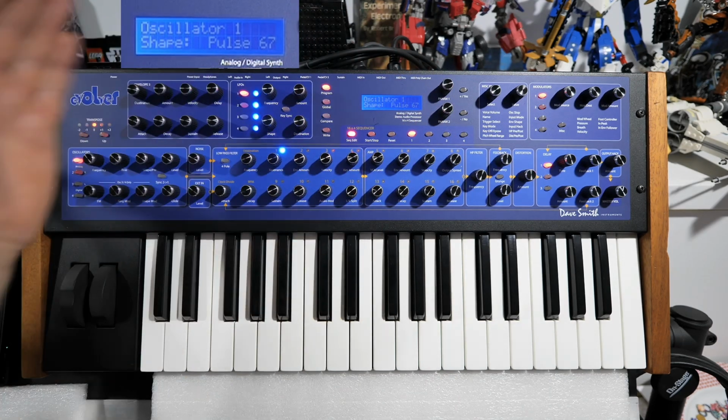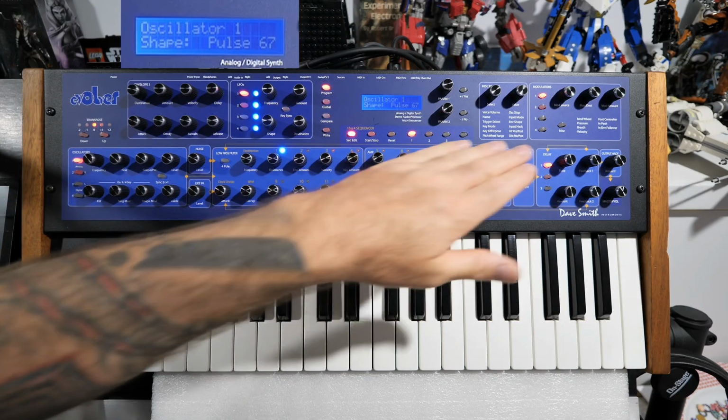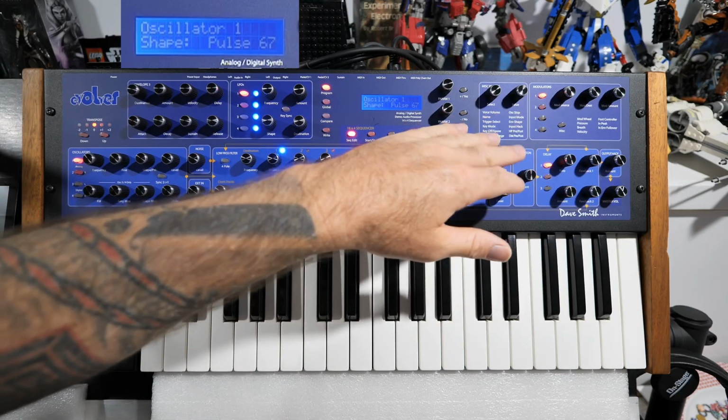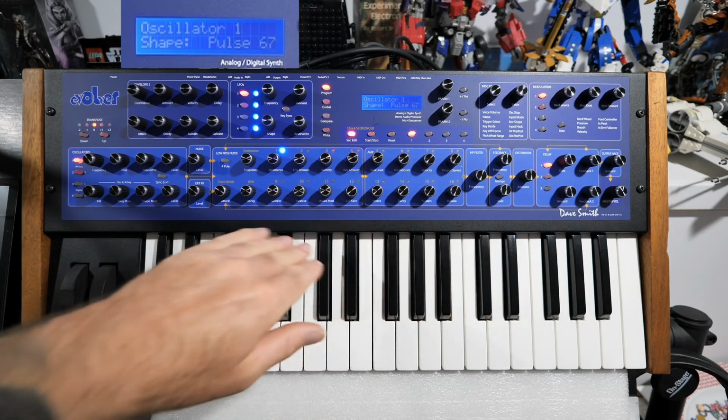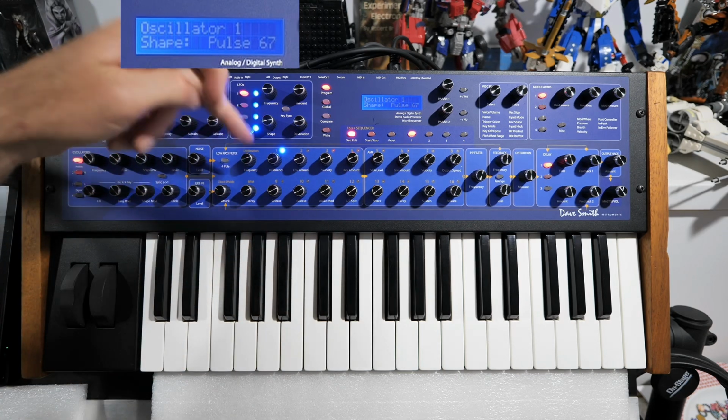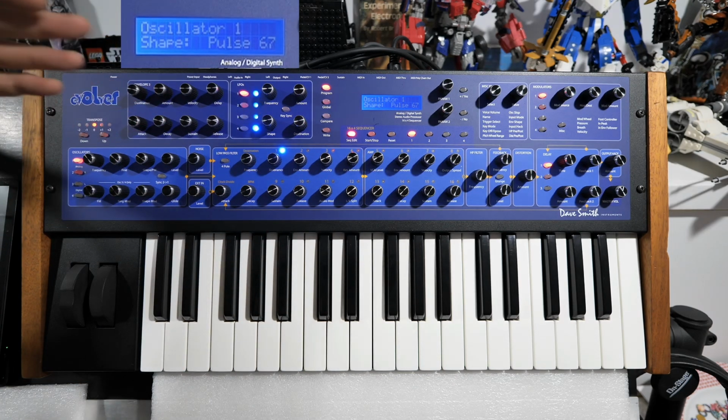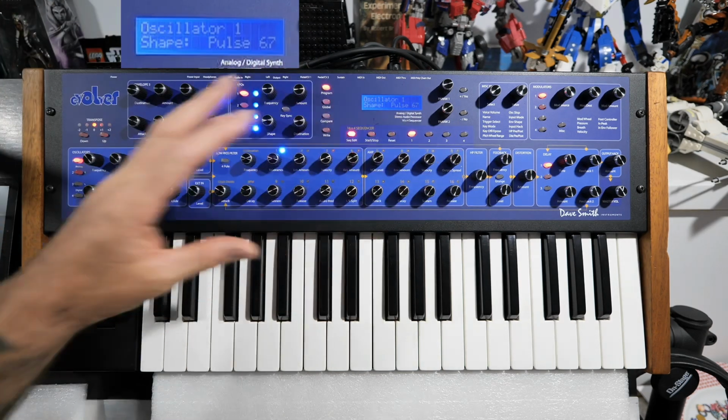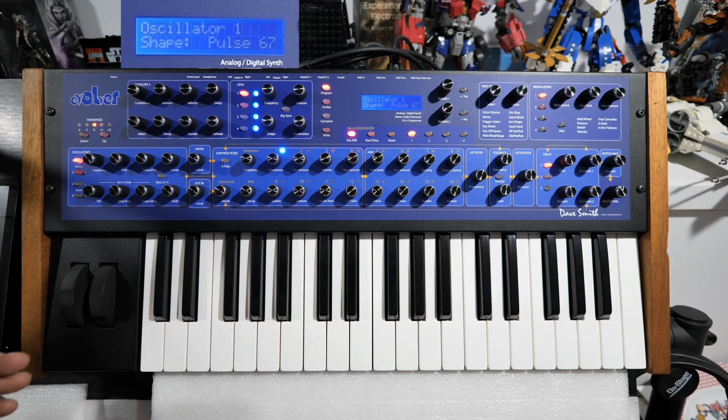And you can route the sequencer to anything that you want, just through the modulation matrix. You can just kind of choose where the destination is of each of these. You can have multiple destinations. It's hugely flexible in terms of its modulation.